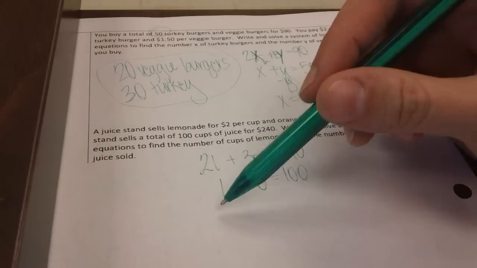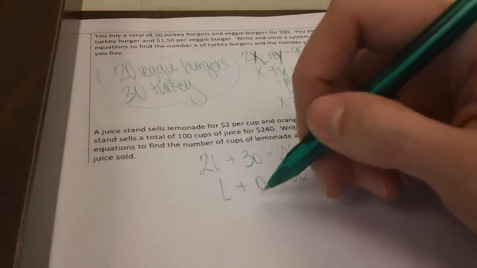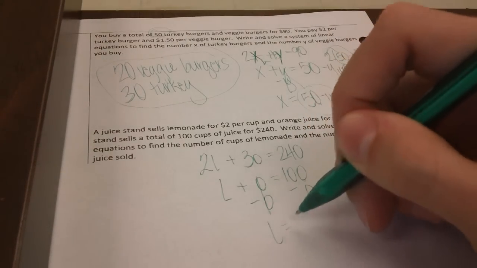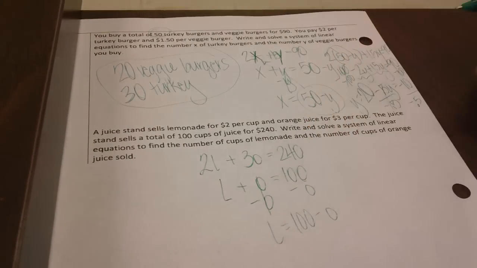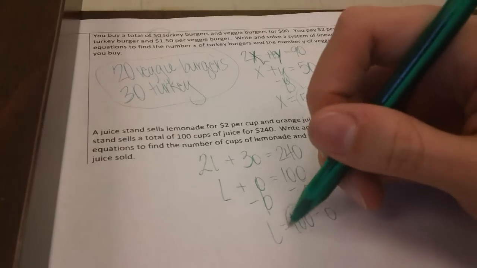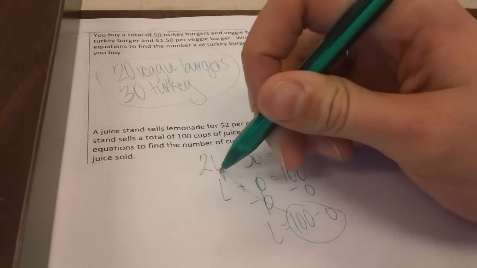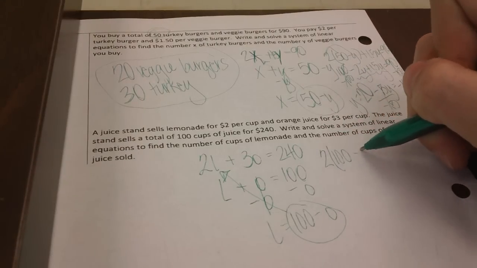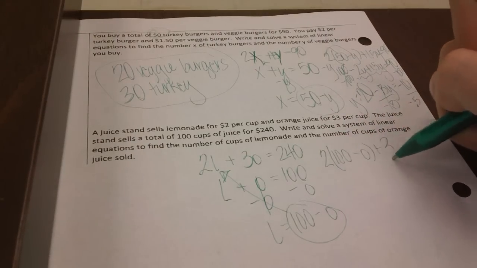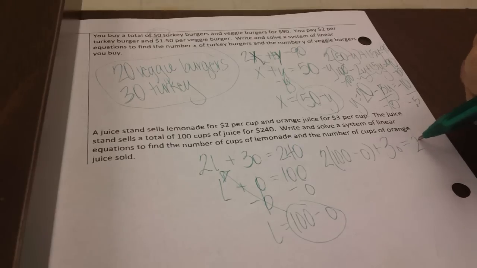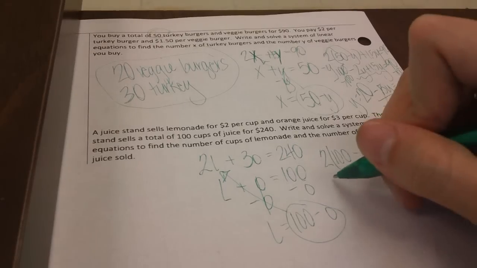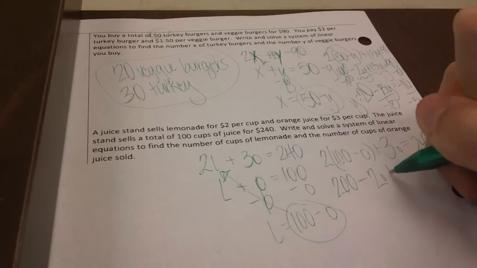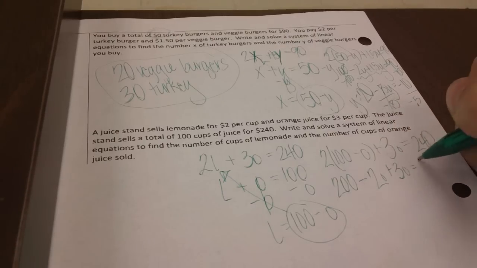So here we're going to solve for one of our variables. I'm going to subtract O. I get L equals 100 minus O. So I'm going to fill that in for L. 2 times 100 minus O plus 3O is 240. So we distribute the 2, we get 200 minus 2O plus 3O equals 240.